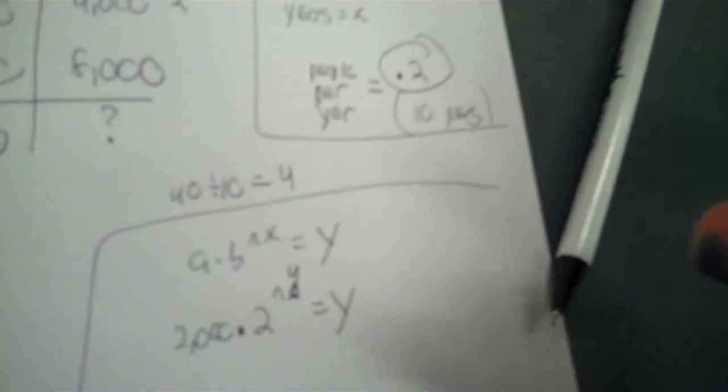Think of it: 10, 20, 30, 40. So you take 2,000 times 2 to the power of 4, 32,000. You can put that there, it'd be 32,000. Makes sense, because in 30 years it doubles to 16, it doubles to 32.